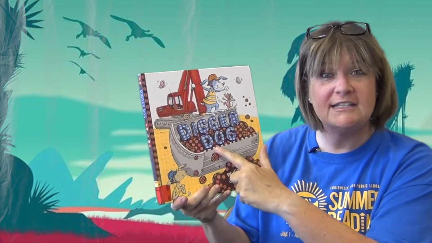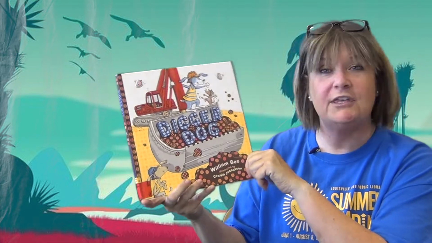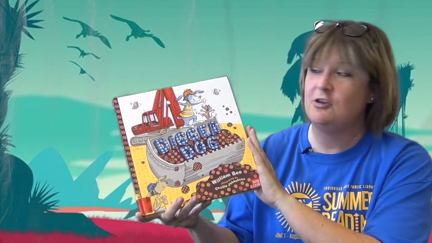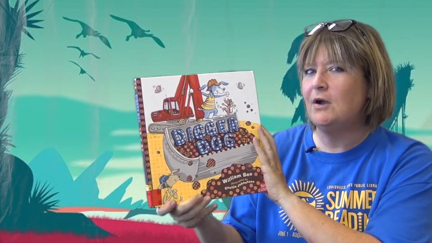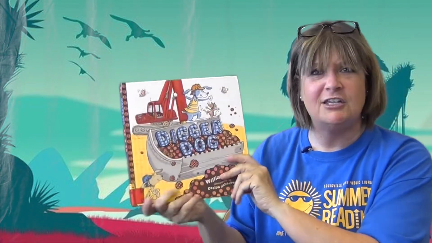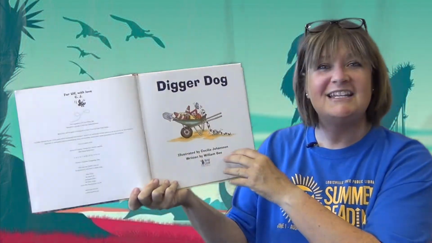So Digger Dog is the title. The author is William B. Make sure to write this down on your summer reading form. This counts as something you read over the summer. So let's find out what's going on with the Digger Dog. I think he's going to use some construction equipment to dig for a doggy bone. That sounds kind of silly. Let's take a peek.